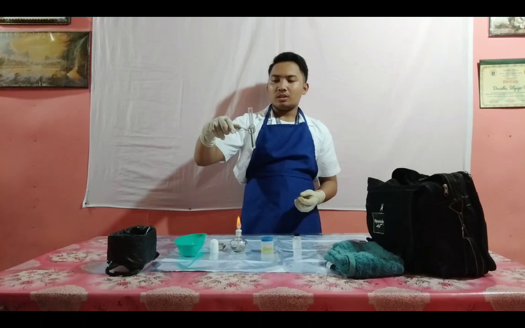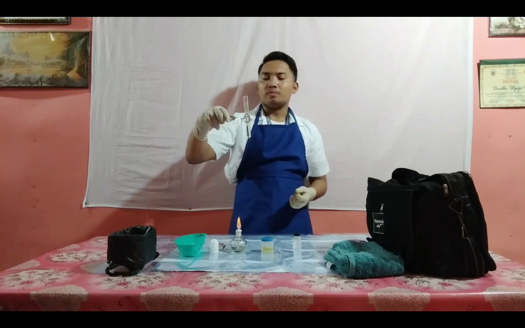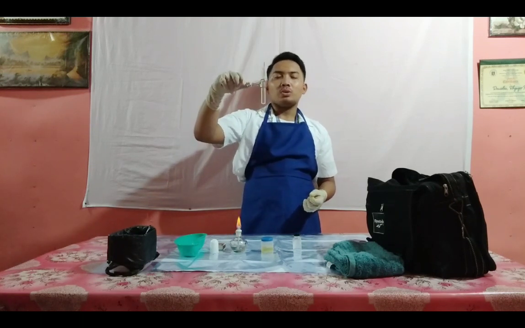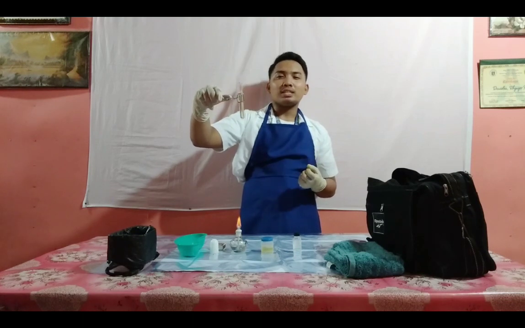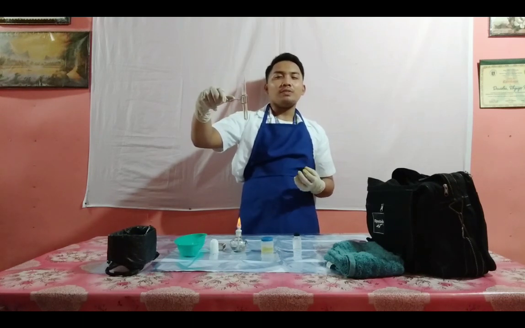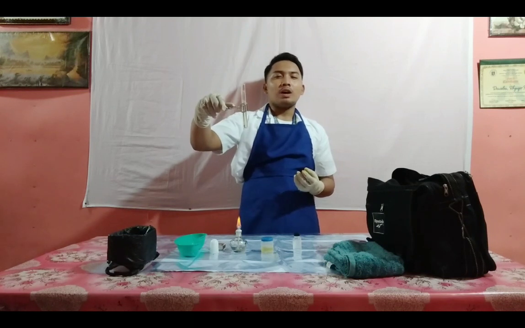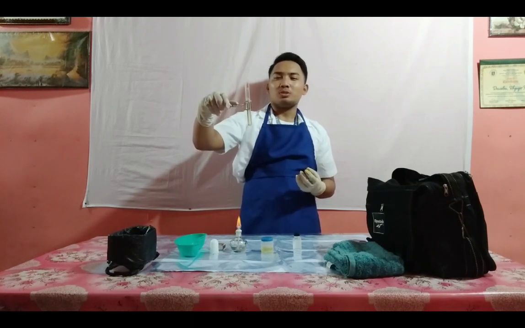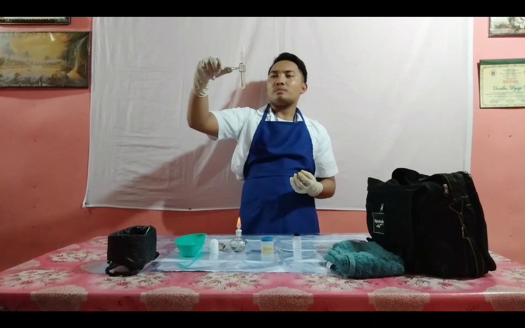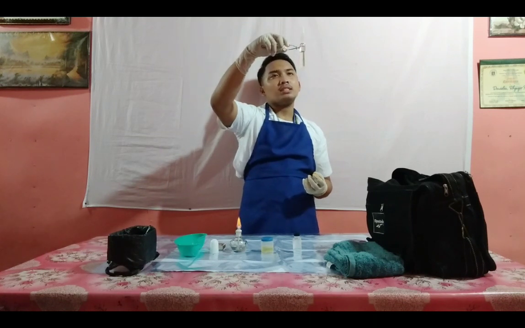Now it is at its boiling point. Hold the test tube against the light and examine for cloudiness or change in the transparency, which may be due to phosphates or albumin. So we'll examine it against the light.